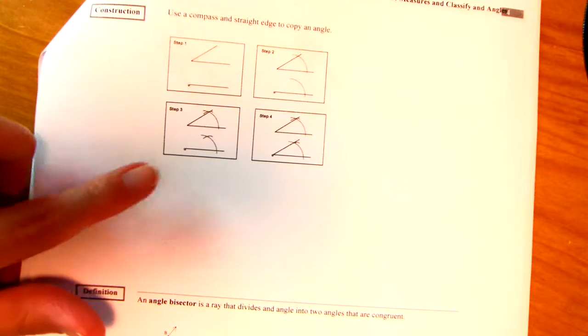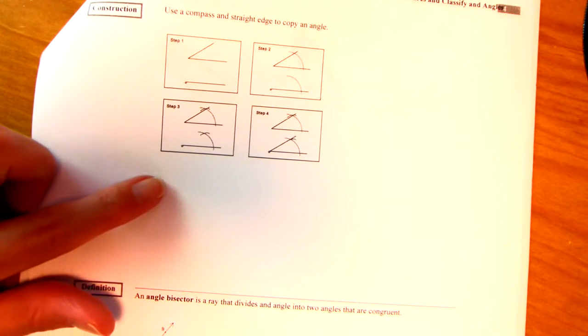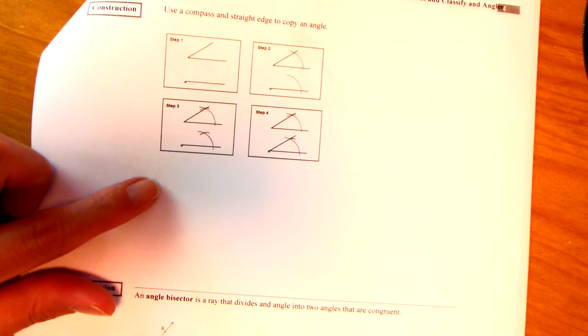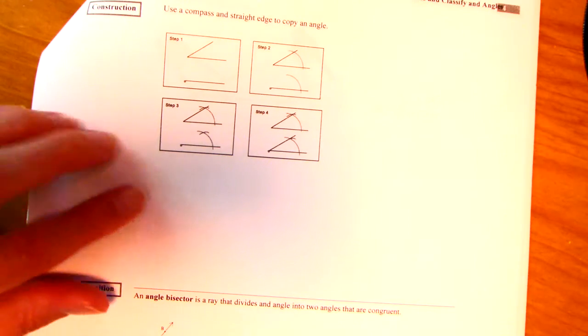I think the next thing is construction. You can try to do the construction on your own. Again, we might say this for the class, depending on how much time this video is taking. I forgot to look at my watch when I started, so I'm not sure where it's going.